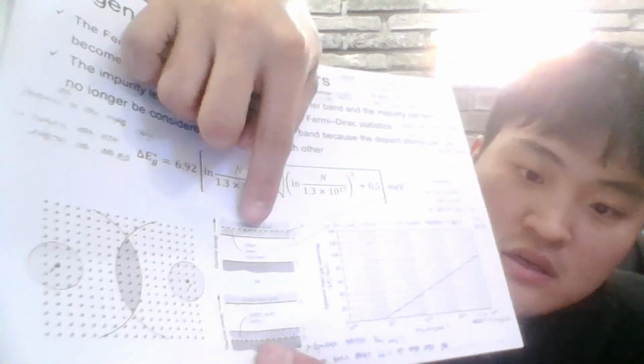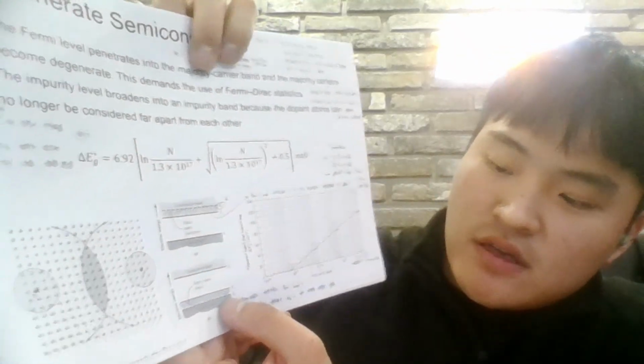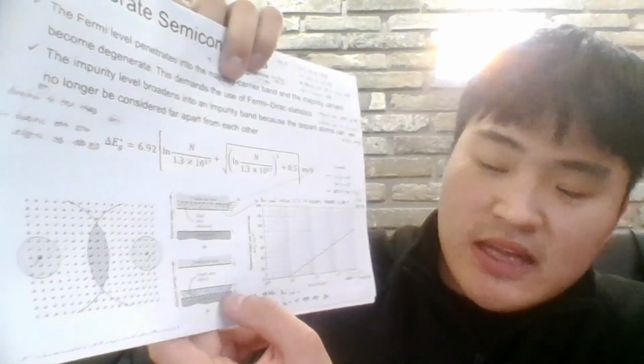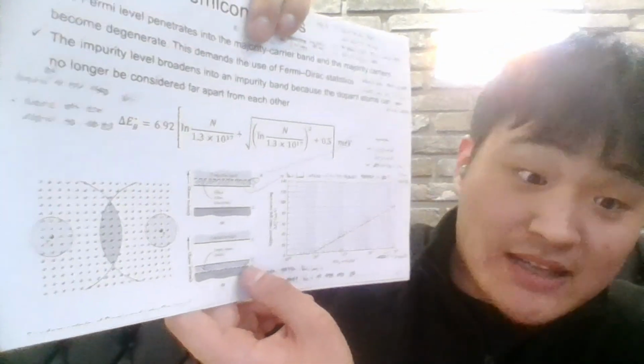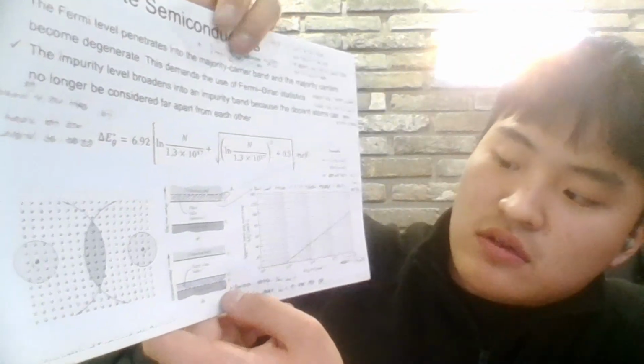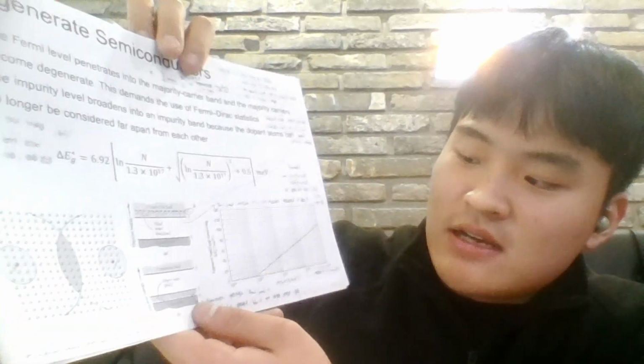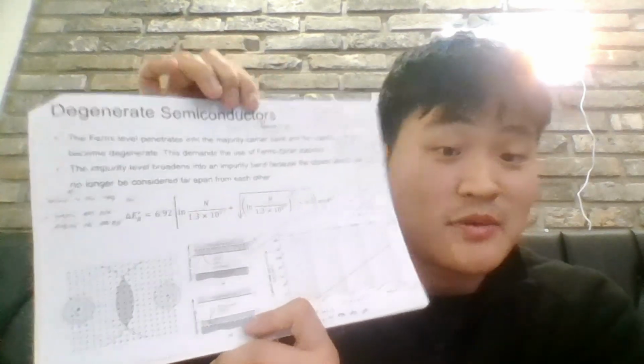So the Fermi level will be positioned way higher than the conduction band edge. And in a p-type semiconductor, the Fermi level penetrates into the valence band region. So the Fermi level will be located way lower than the valence band edge. So this is the concept of degenerate semiconductors.